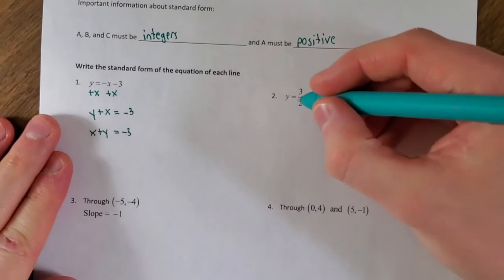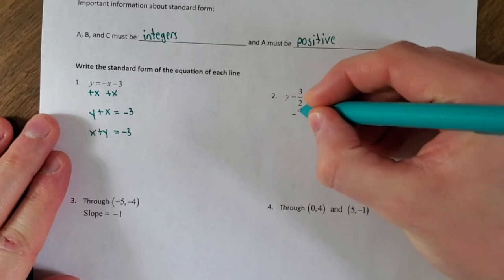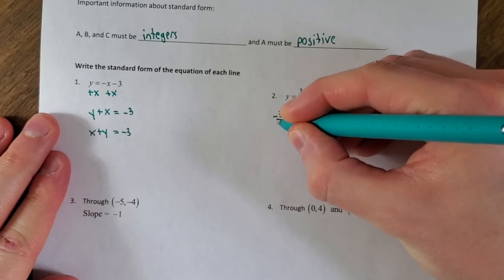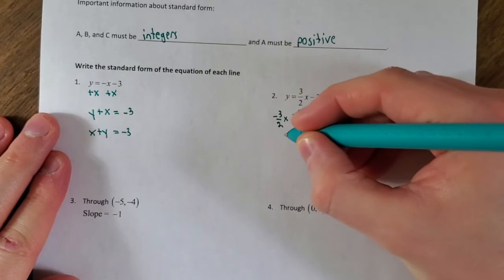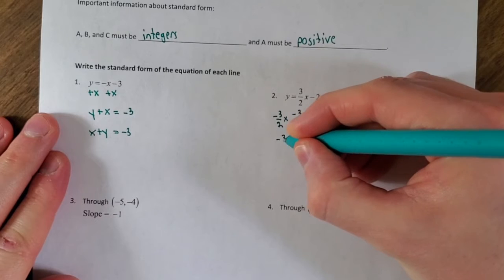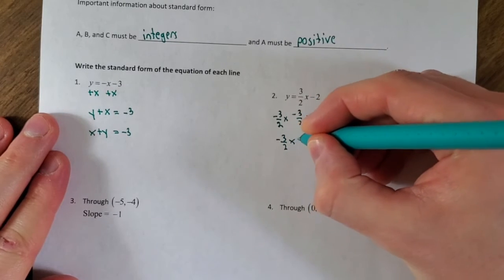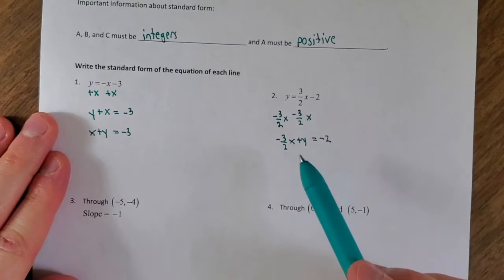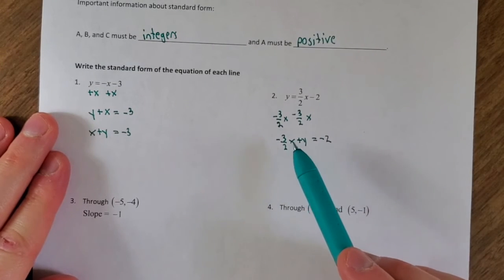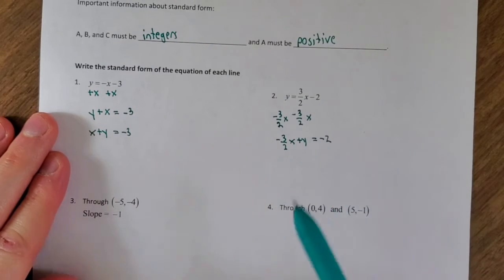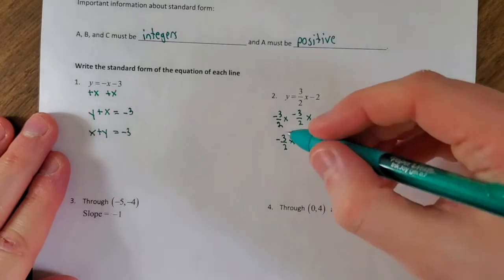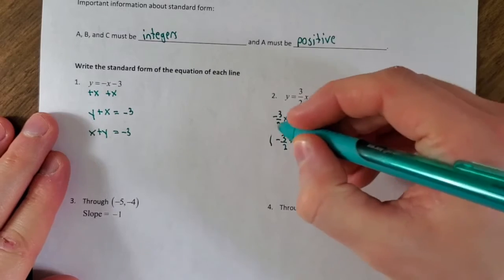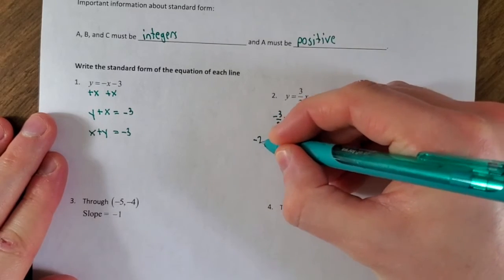Okay, so for 2, let's go ahead and subtract our 3/2 x from both sides to get that to the left-hand side of our equation. So now we have -3/2 x plus y is equal to -2. We want to make sure this first term is both an integer and positive. So I'm going to multiply both sides of my equation by a -2.